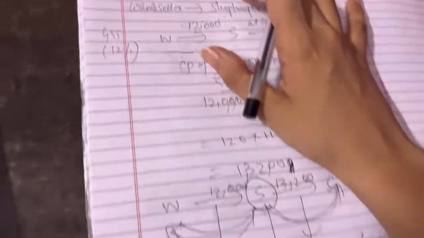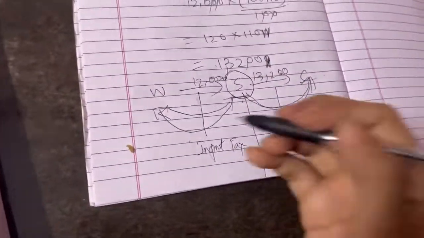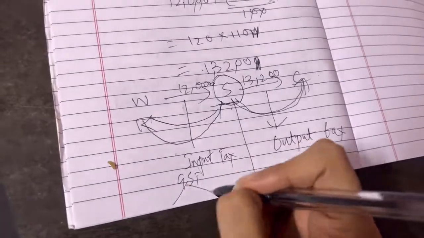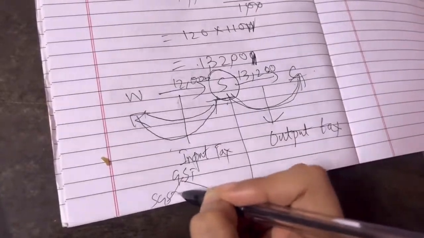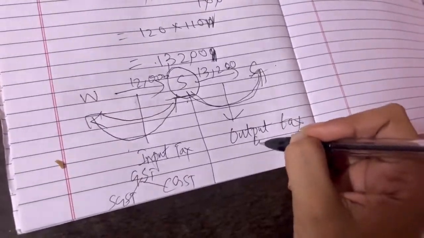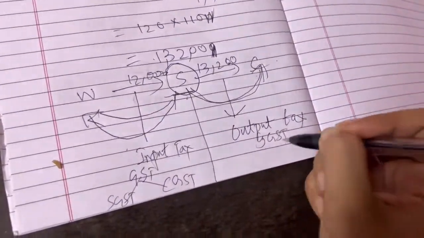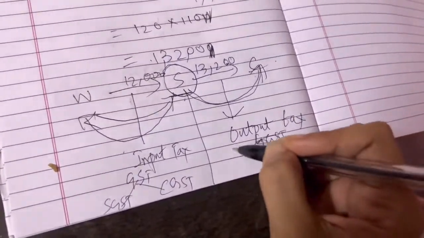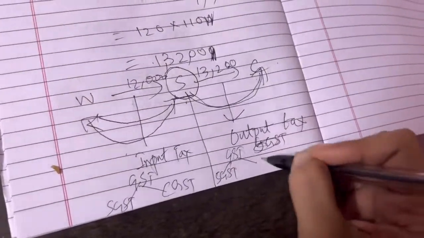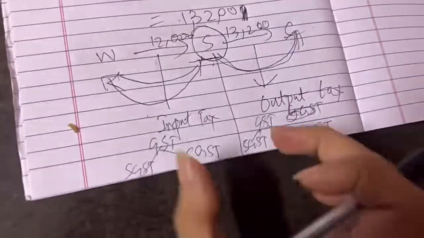Now this input tax, since it is intrastate, the GST will be divided into two parts, SGST and CGST. Two parts. So let's calculate.